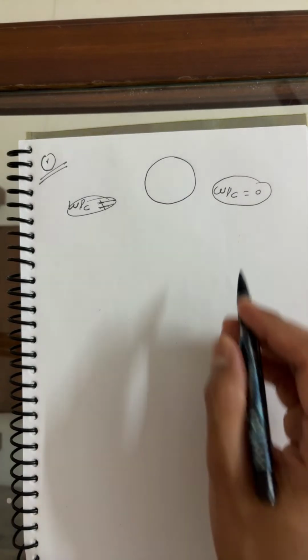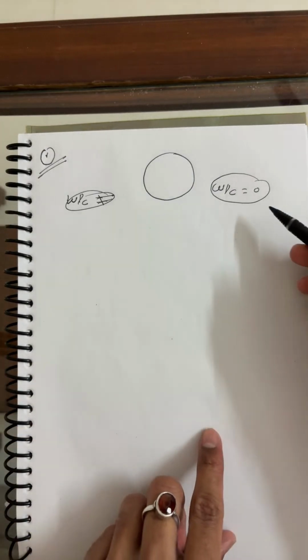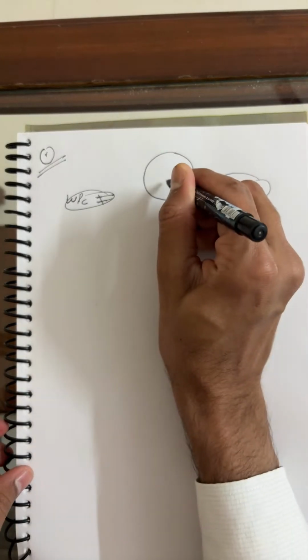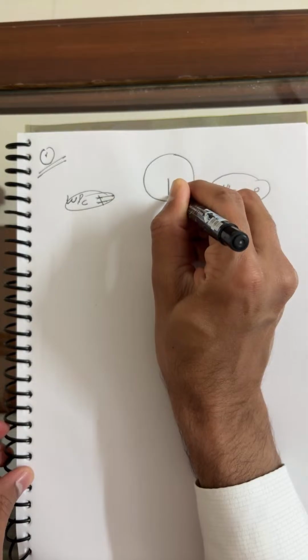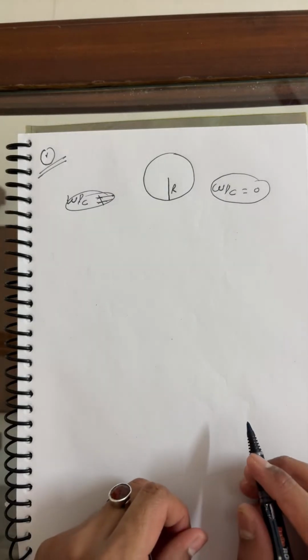So work done due to a conservative force, I hope all of you remember from the 11th class concept, is always equal to zero. Let us suppose you can take an example. R is what? R is the radius.